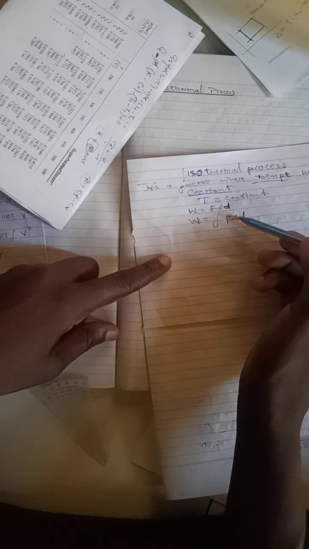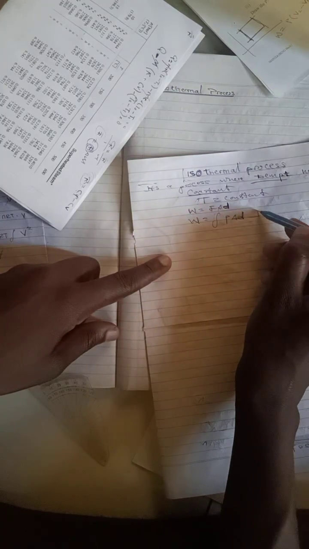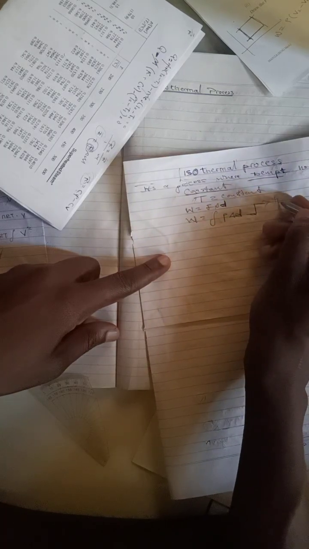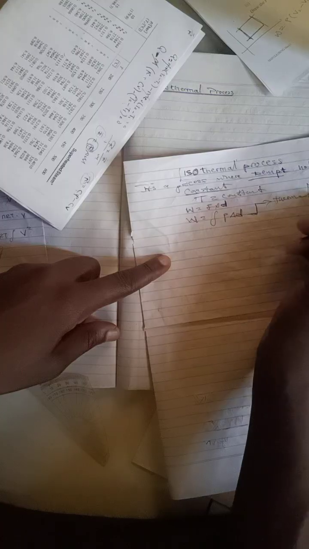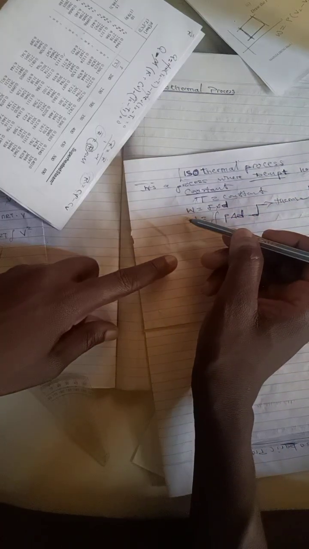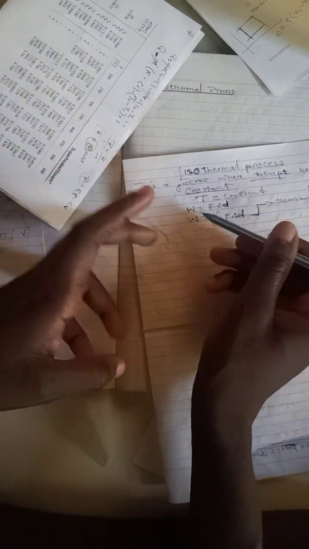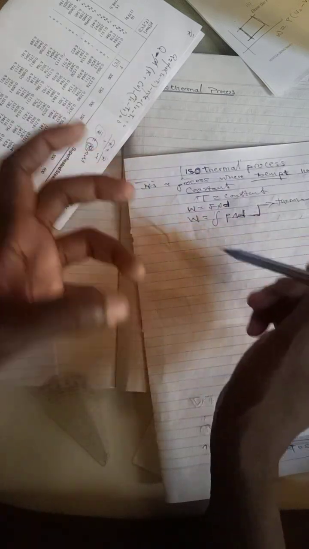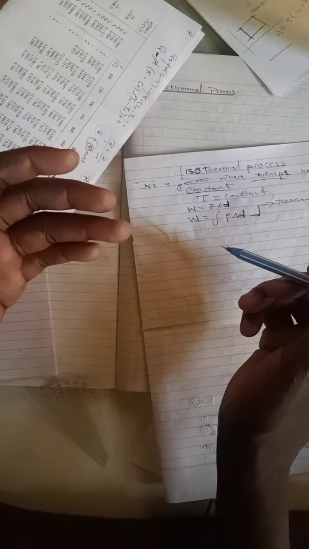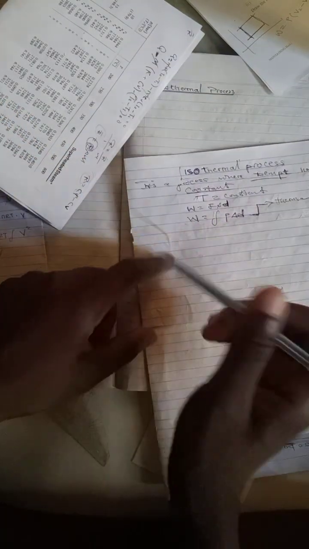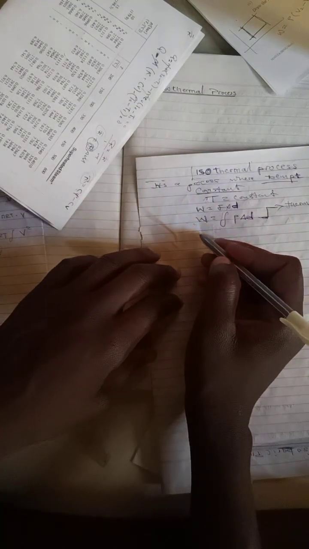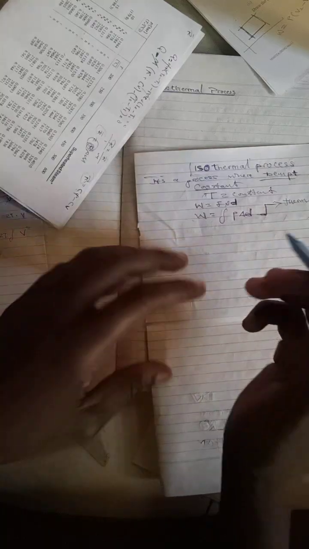This is because we're dealing with thermodynamics. In physical, mechanical performances and under thermodynamics, we are dealing with the microscopic properties of gas, so we use this equation.